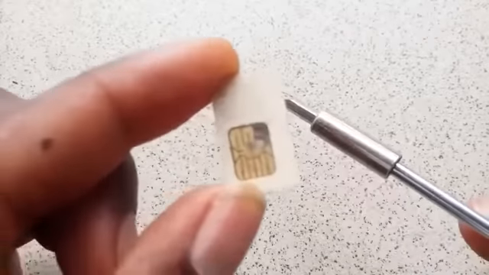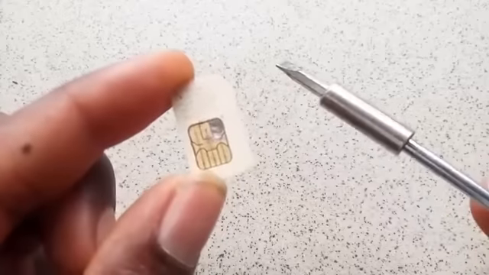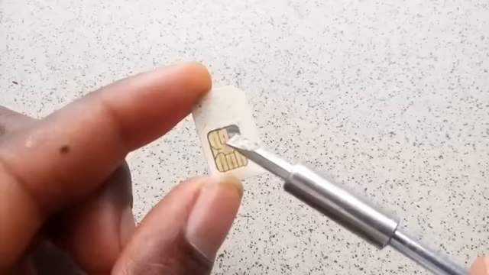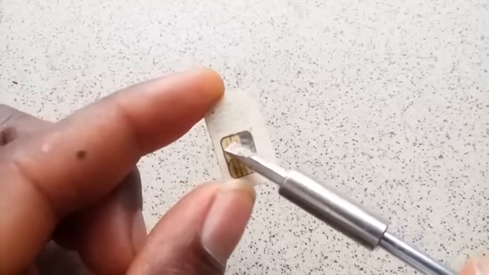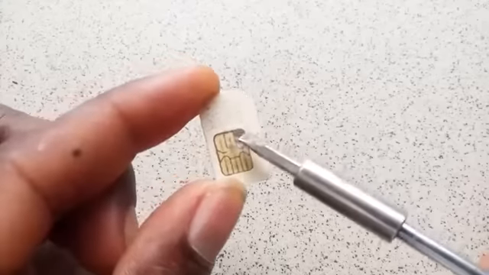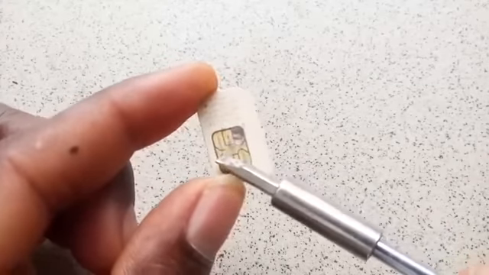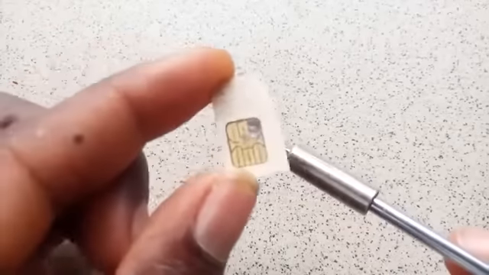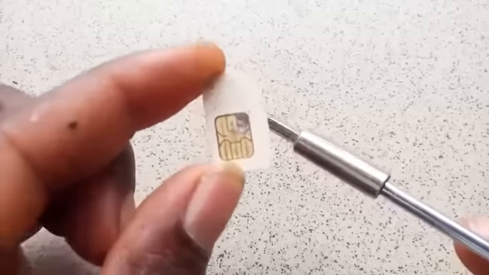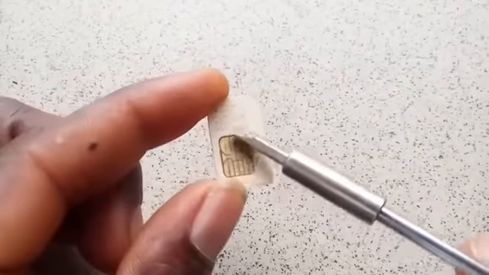So for you to make it work 100%, I don't know the type of SIM you may be using, because some SIM cards are divided into 5 partitions, some into 6, some into 10 partitions. So if you are using a SIM card which is divided into 10 partitions, you need to have at least 10 of those SIMs. Then on each SIM, you make sure you take a partition.